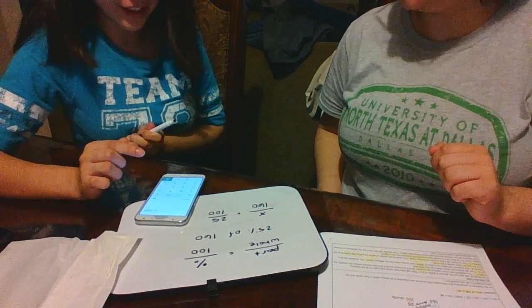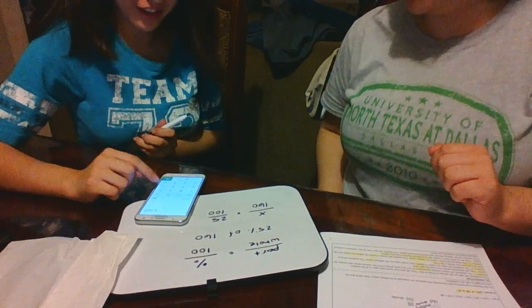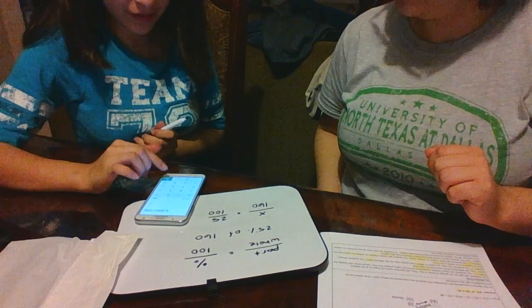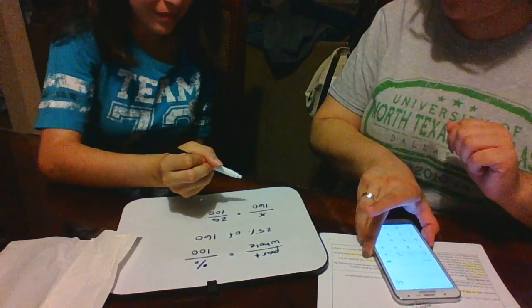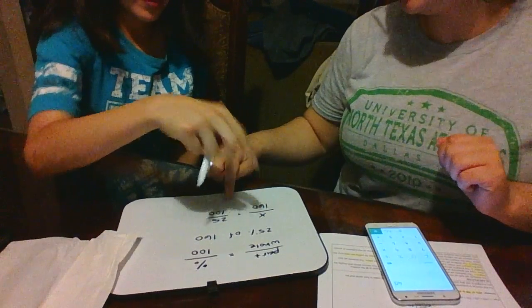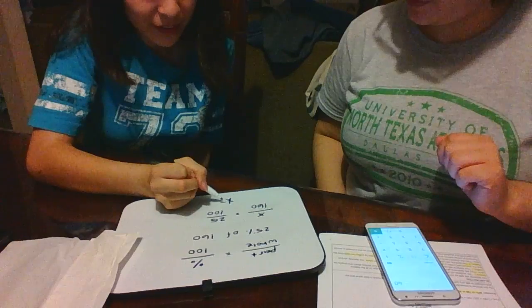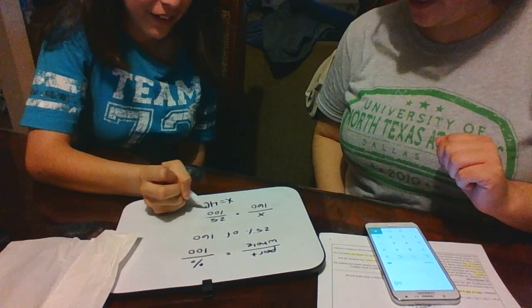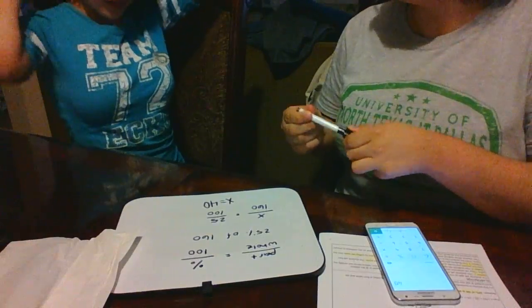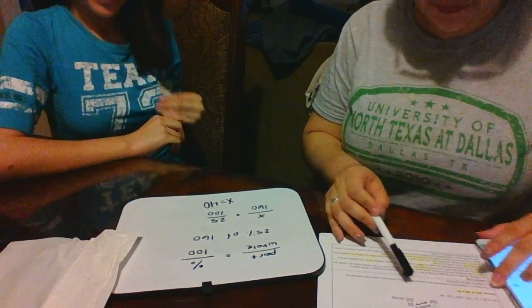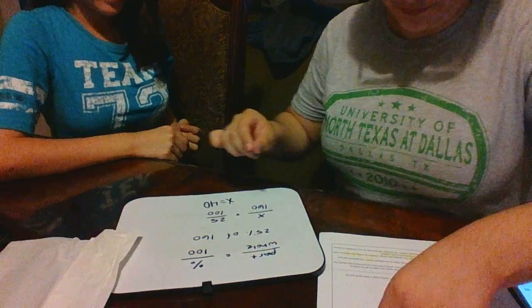Okay, now what do we do? Divide it by 100. Okay. 40. Okay, so x would equal what? You can just write it underneath it. 40. Okay. So 25% of 160 would be 40. Okay? So that's exactly what you do.